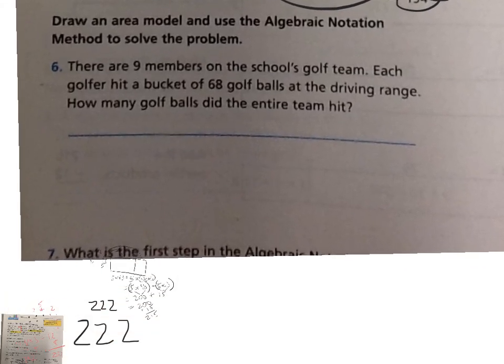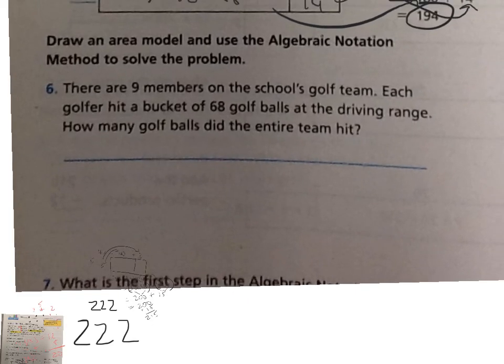And number 6. I don't know why I cut off number 7, but number 6 is: there are 9 members on the school's golf team. I like to underline numbers when I hear them in number stories. Each golfer hit a bucket of 68 golf balls at the driving range. How many golf balls did the entire team hit?